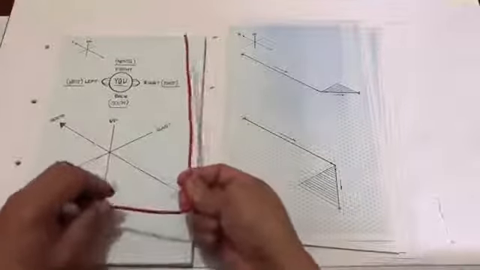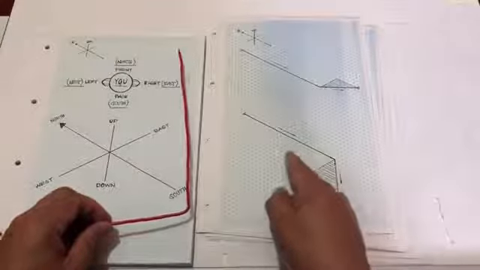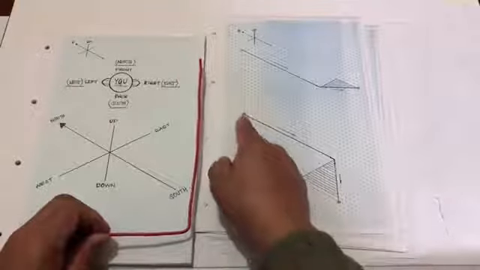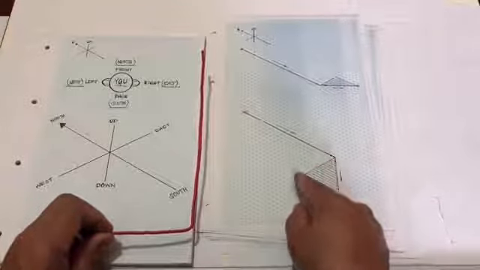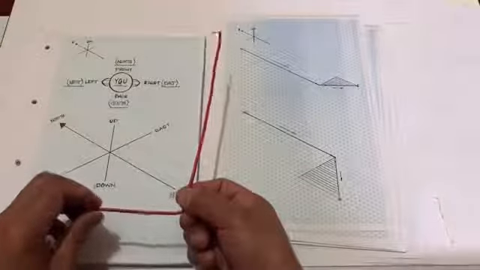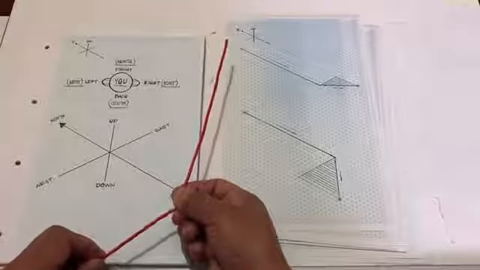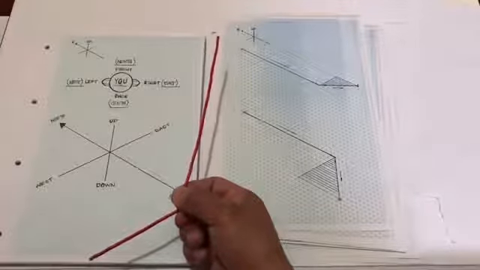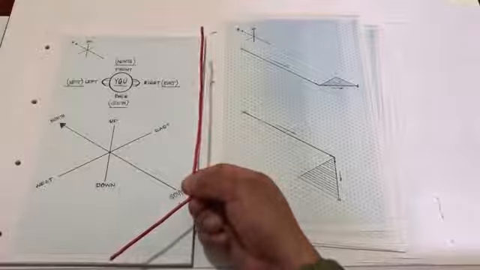Again, originally it is from the north to the south and bent to the west. But the shadow says it is deflected towards southwest. So it reads this way. Right?